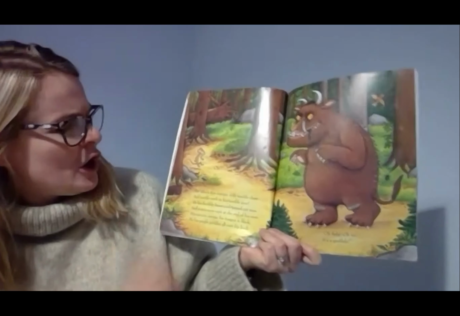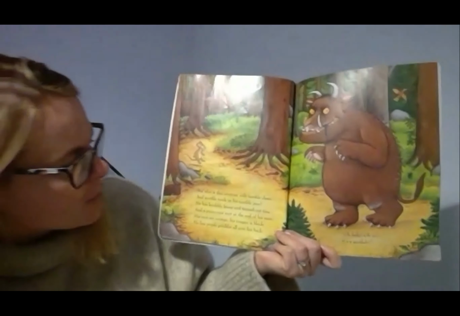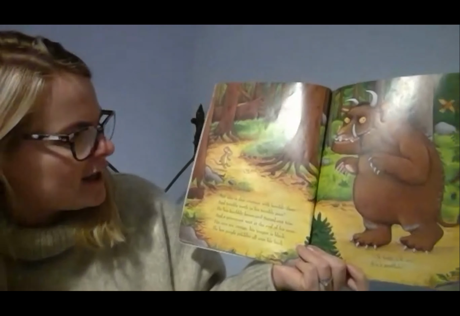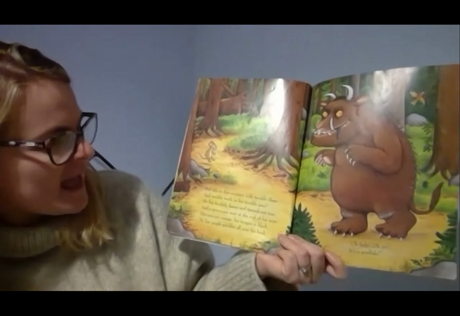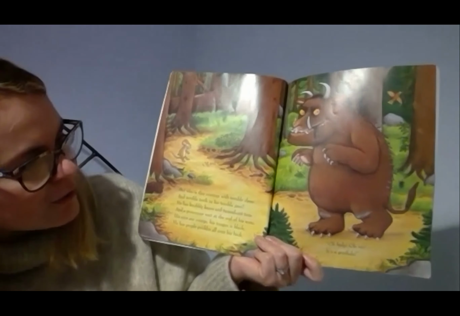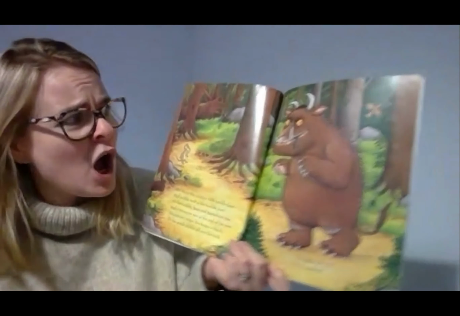Oh, but who is this creature with terrible claws and terrible teeth in his terrible jaws? He has knobbly knees and turned out toes and a poisonous wart at the end of his nose. His eyes are orange, his tongue is black. He has purple prickles all over his back. Oh, help! Oh, no, it's a Gruffalo!